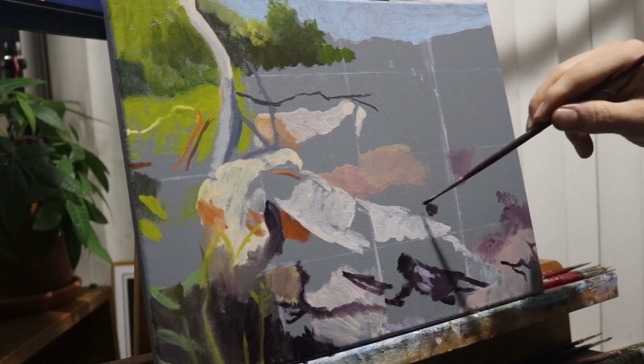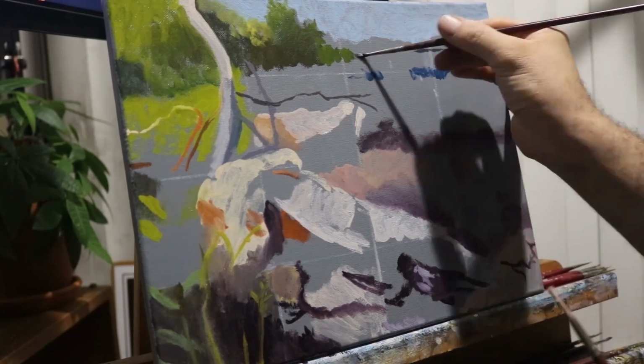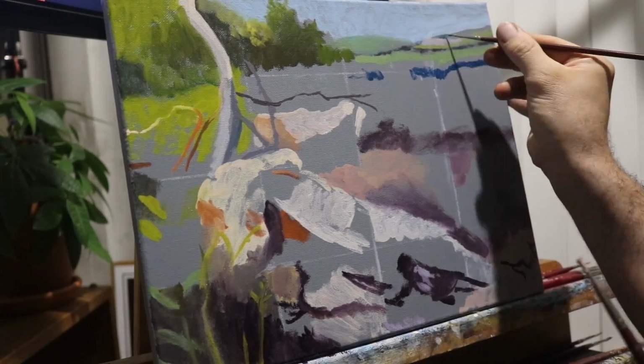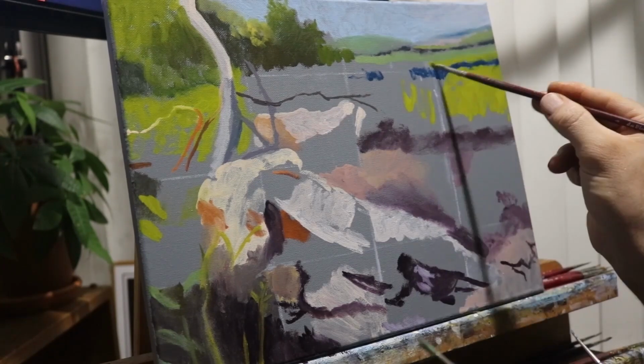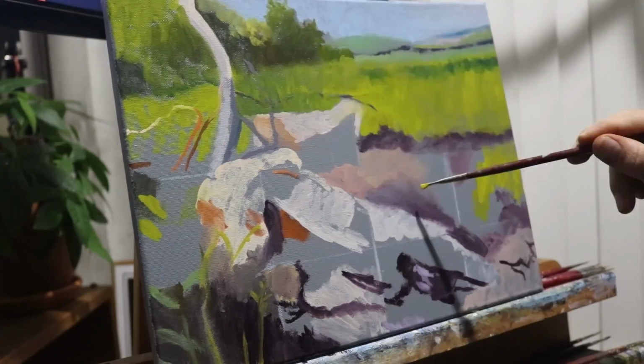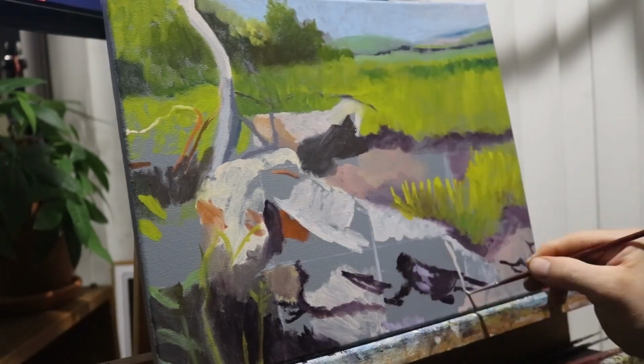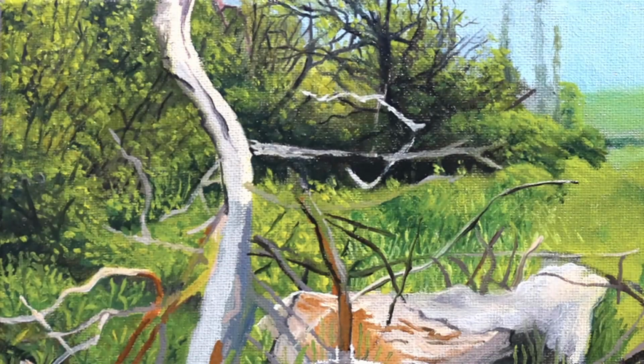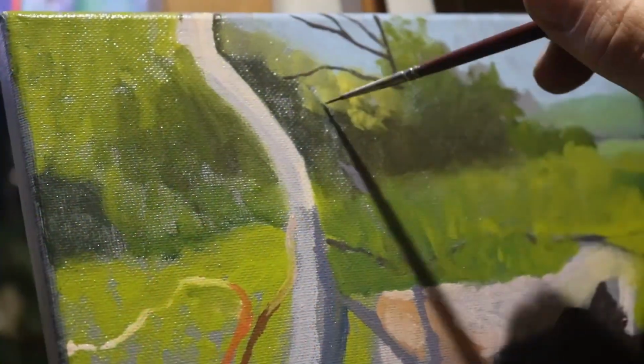Even though the log is going to be the start of the painting, I start off with the background first, such as the trees, some of the leaf and foliage in the corner, and all the little branches and twigs that stick out.